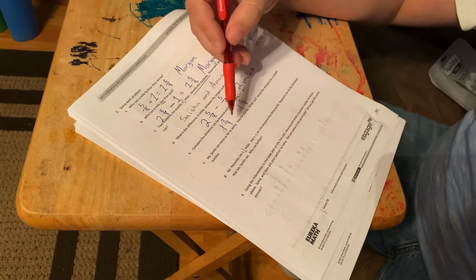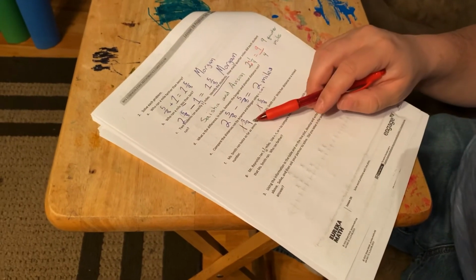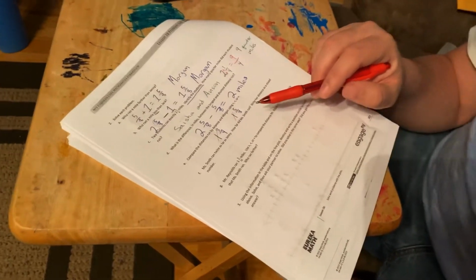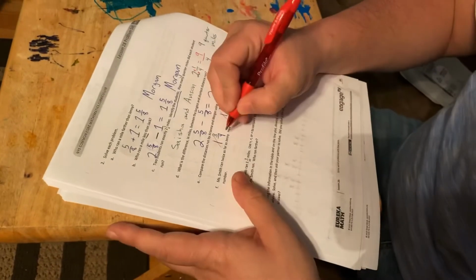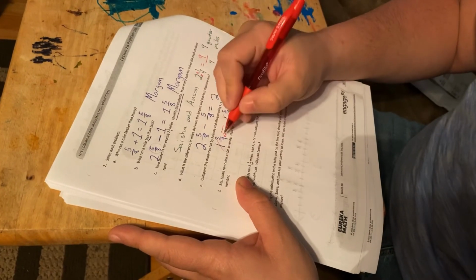So we know that 4 times 2 is 8. And whatever I do to my denominator, I have to do to my numerator. So 3 times 2 is 6. And now I'm just comparing 6/8 to 5/8. And which number is bigger? The 6/8, or the 1 6/8.